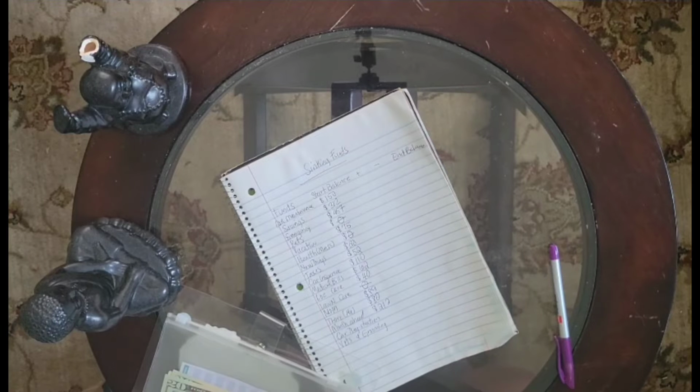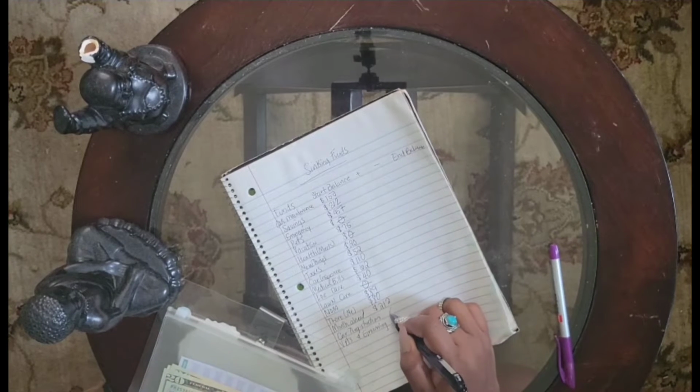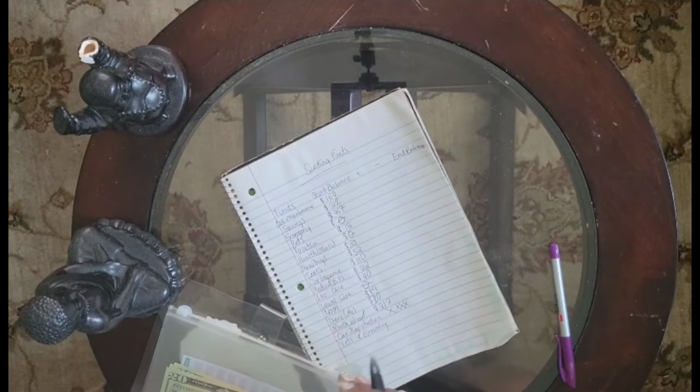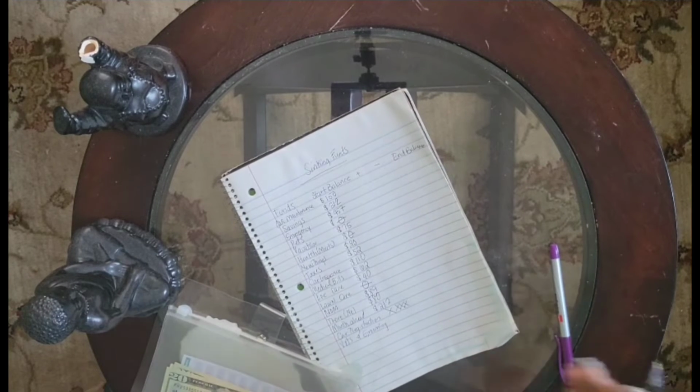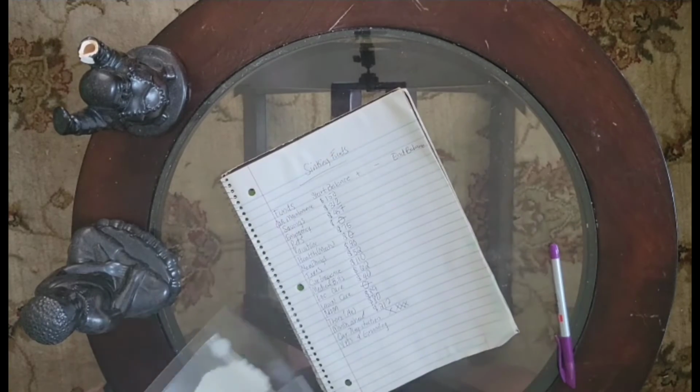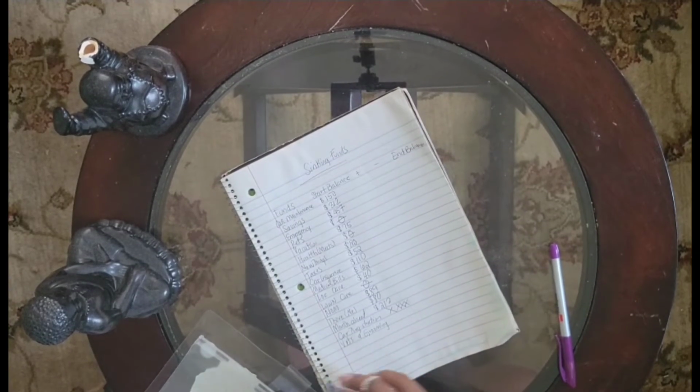So yeah, this one is fully funded, so actually I'll put an X through this one because I won't be worrying about stuffing this one anymore, because by the end of the month it's going to be gone. So that one is what it is. And I have an empty folder in here. Now I was like, you know what, I'm going to start a vets and grooming one for that little booger.